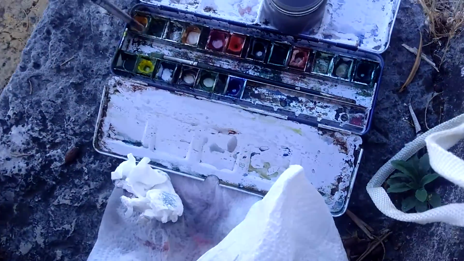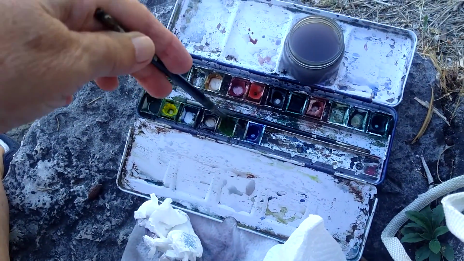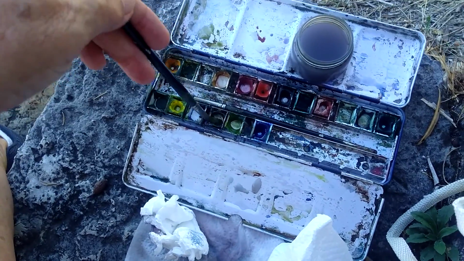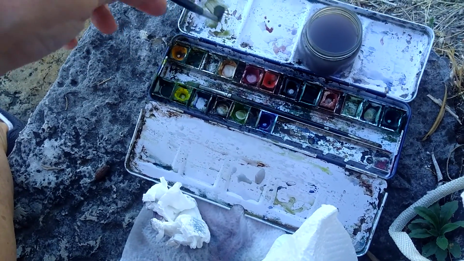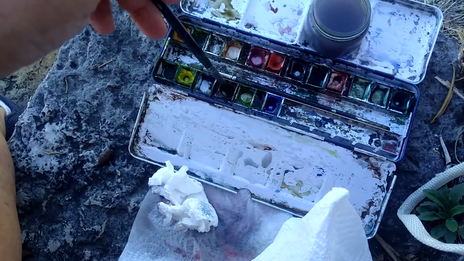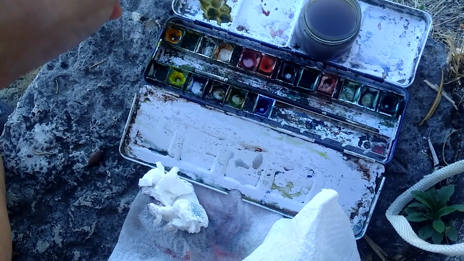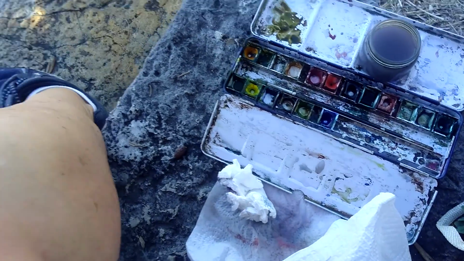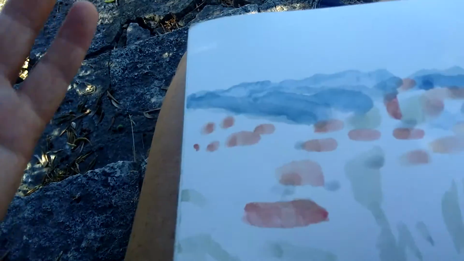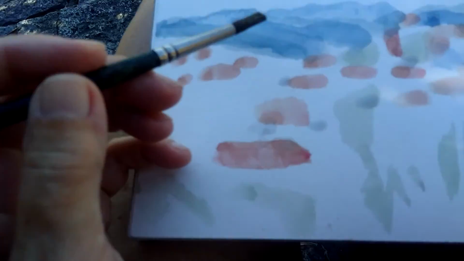I'm going to get my Winsor Newton, get down and dirty. I'm going to add a little bit of Van Dyke brown. And sometimes I mix my colors on the page, other times I mix them on the palette. It kind of depends on where I am in the painting. And the beauty of watercolors is I can always go in and decide if the colors are too concentrated. I can always go in again and pull them out by just putting water on my brush. So for now, let's see what we got.